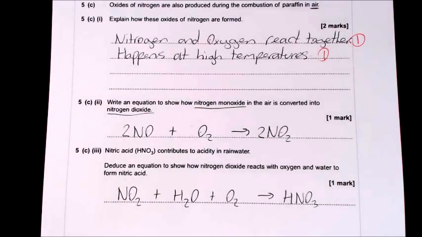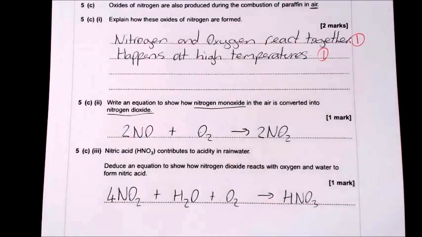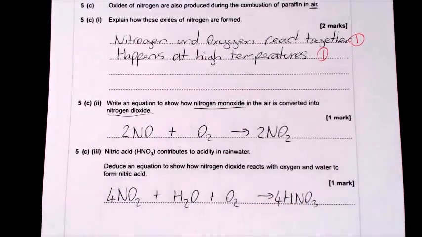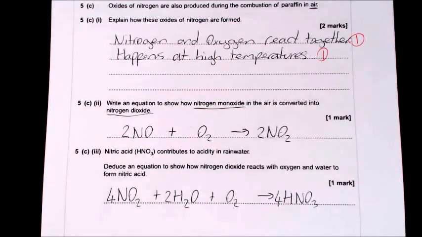So what we have to do is balance this equation. So again, what we're looking for is making sure that our nitrogens and hydrogens all balance. So what we do is we put a 4 there, and we put a 4 there on that side, and then we put the 2. So that's just a simple case of balancing the equation. So make sure you get lots of practice at that because they will be expecting you to balance equations, obviously, because it's a chemistry exam.